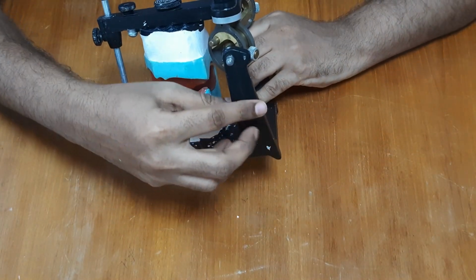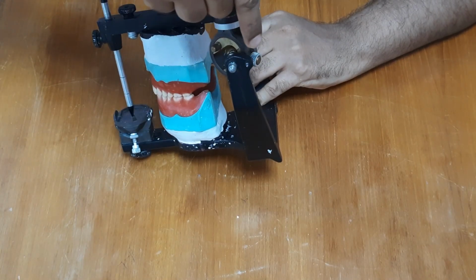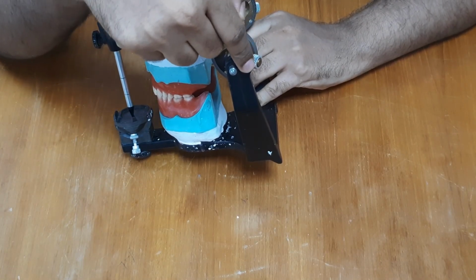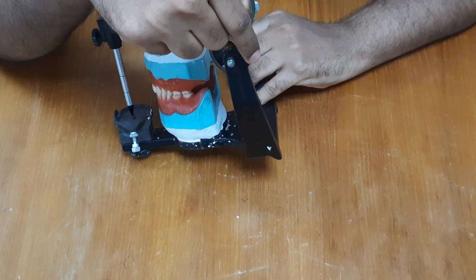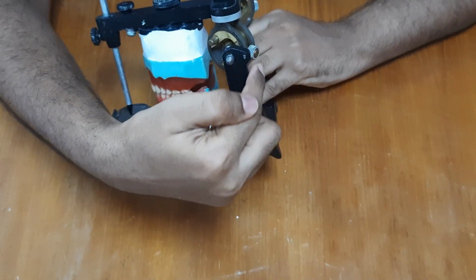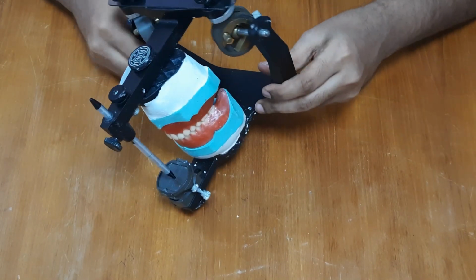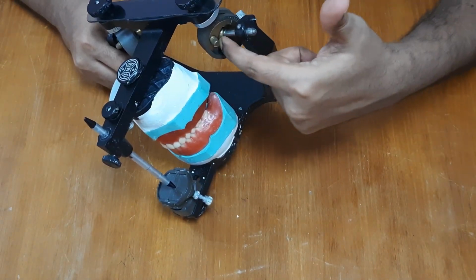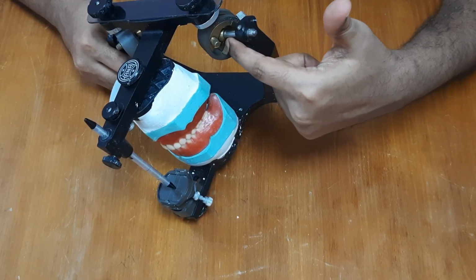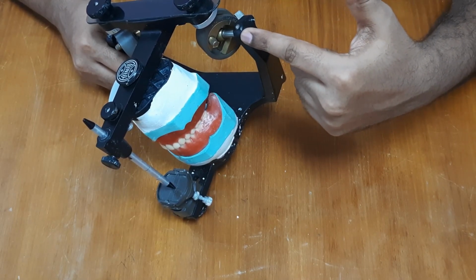At the top of this vertical arm is a roll pin or auditory pin. It is just a small metal pin projecting outwards, and the earpiece of the face bow will fit into this roll pin. Anterior to the roll pin is the condylar shaft. It is attached 12 to 13 millimeters anterior to the roll pin.